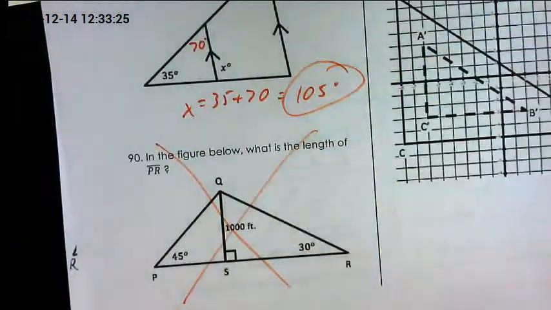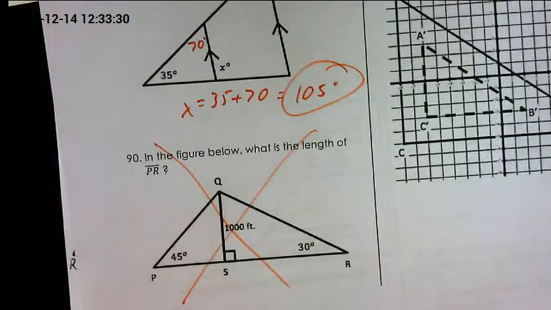90, we haven't covered that yet because this is using 30, 60, 90s and 45, 45, 90 triangles, which is in our next chapter. So that won't be on the test.